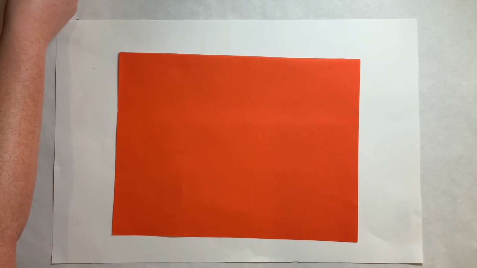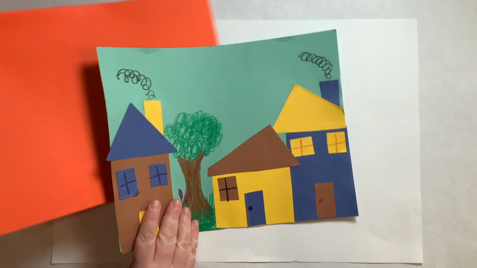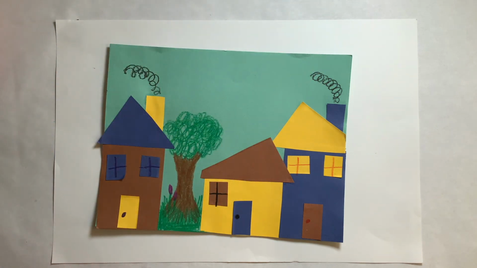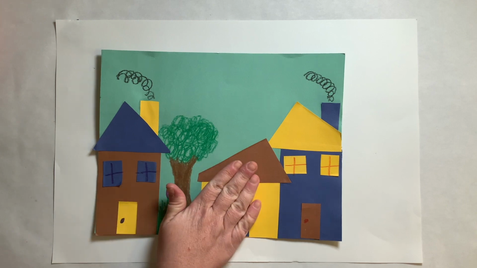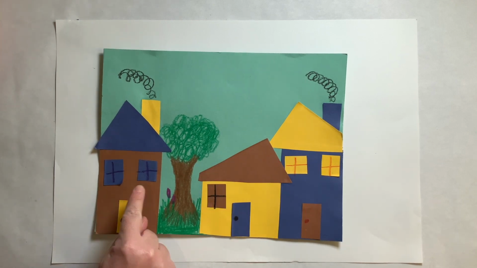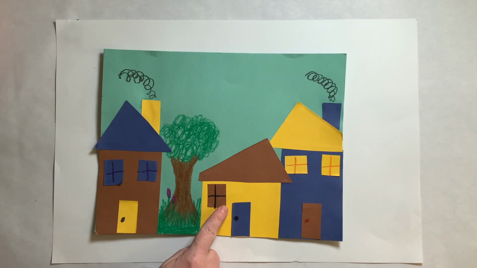Look, I'm going to show you one that I already finished. Check this out. Look at that. I have a green paper. So basically everything up here is going to be fields of grass. You see? I made my houses out of shapes. What shapes do you see? Very good. Rectangles, right?